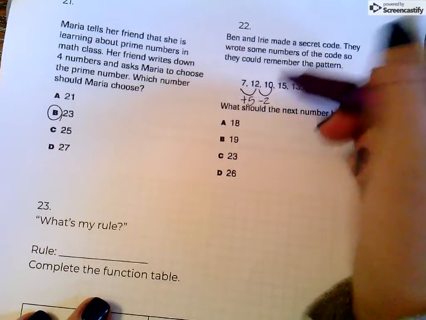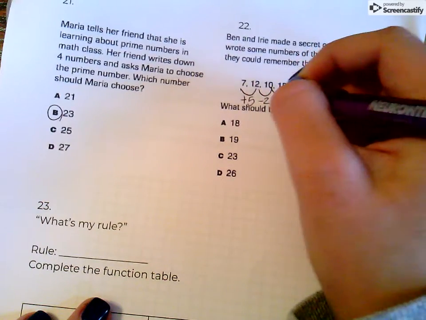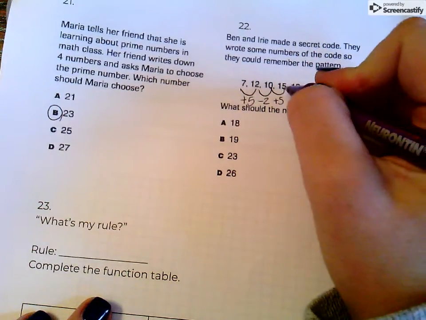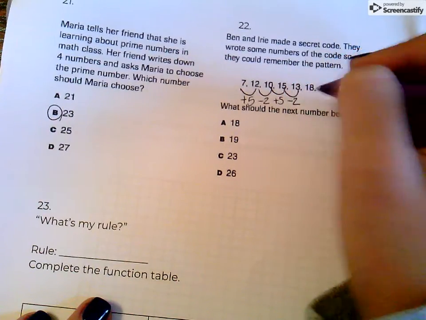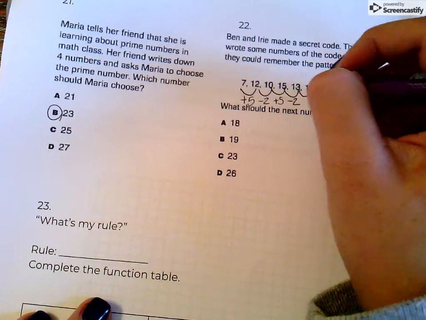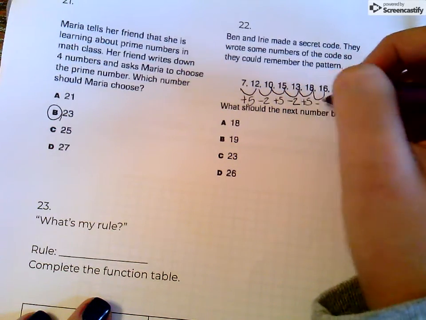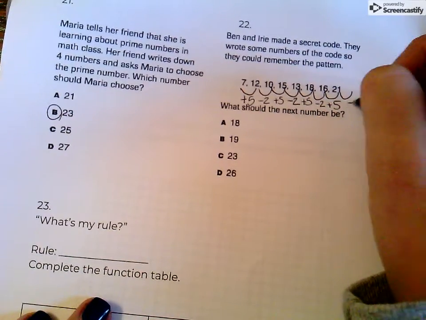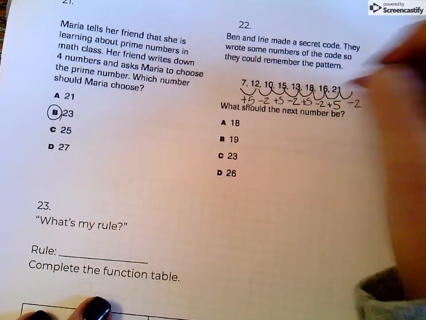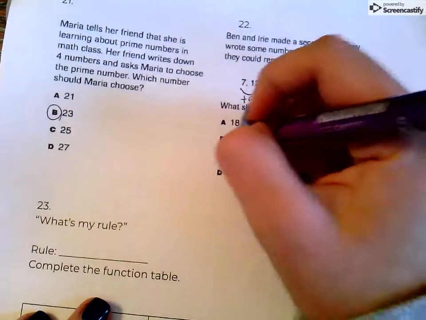Let's see if the next one is plus 5. 10 to 15 is plus 5. Perfect. And 15 to 13 is minus 2. So keep going with that pattern: plus 5, minus 2. This will be plus 5, so this should be minus 2. So 21 minus 2 would be 19. B.